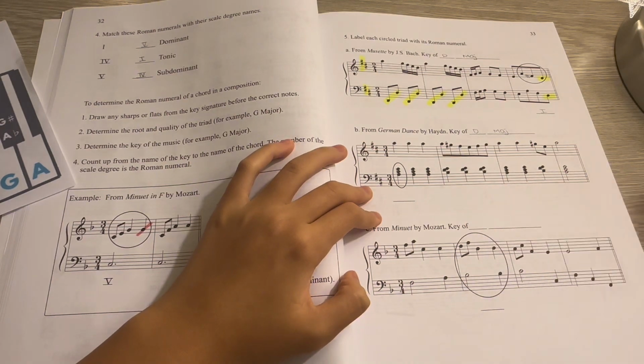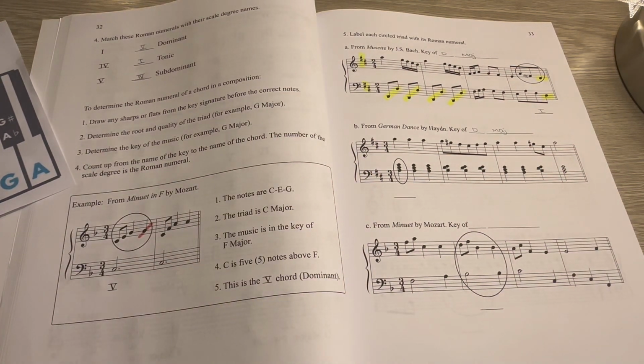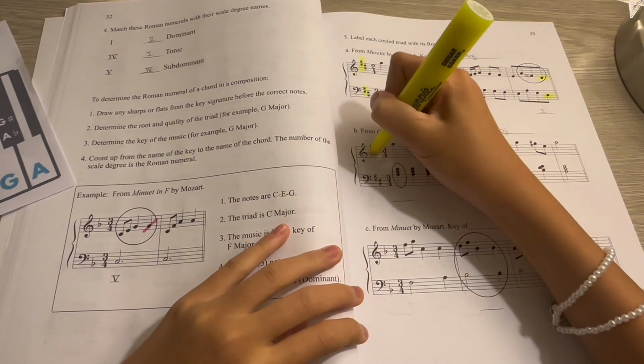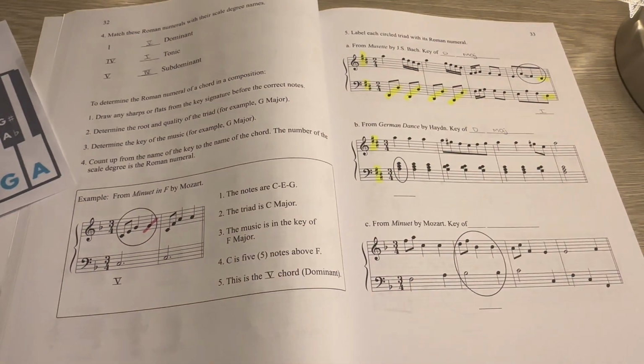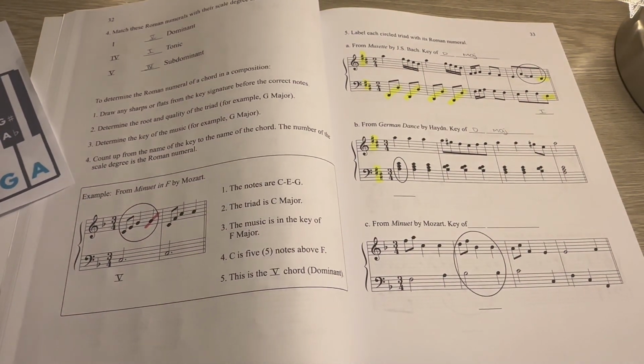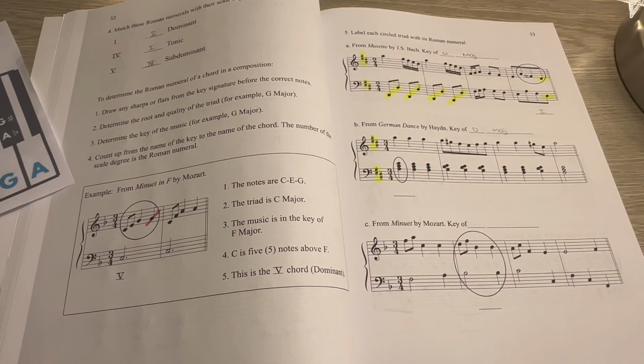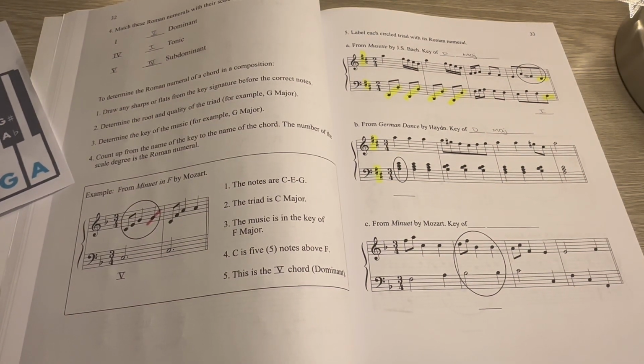And then now, because we can tell by the key signature, it's kind of impossible that it is a B minor, right? Because it doesn't really make sense. Okay, so since we know the key is in D major, let's see.